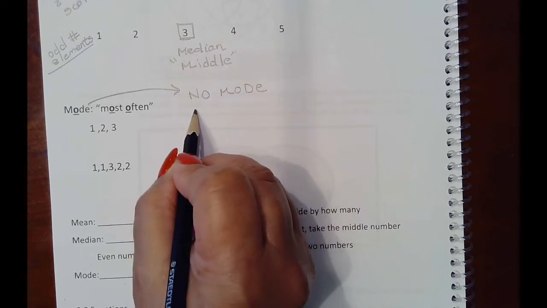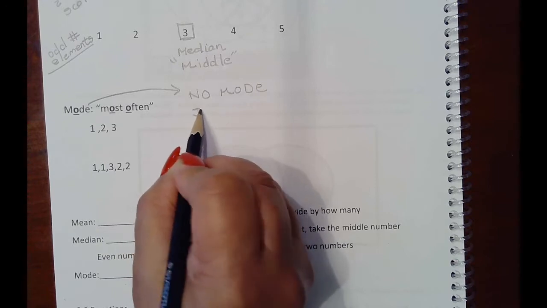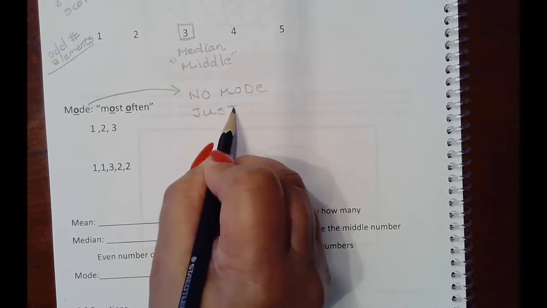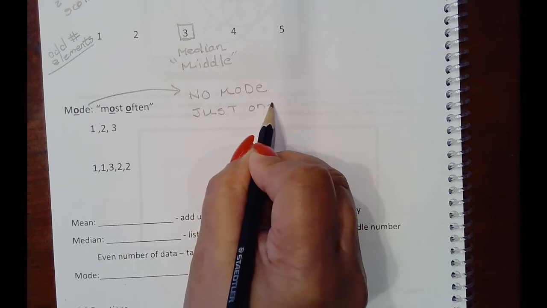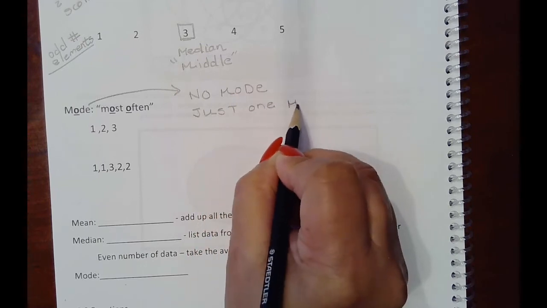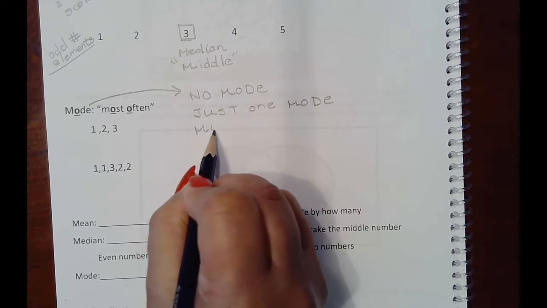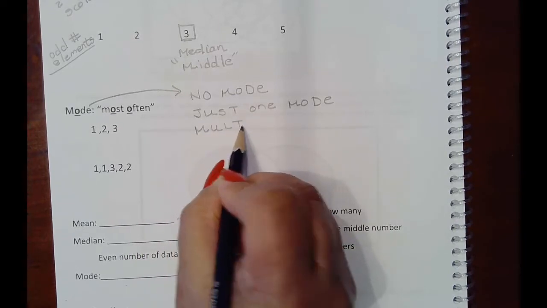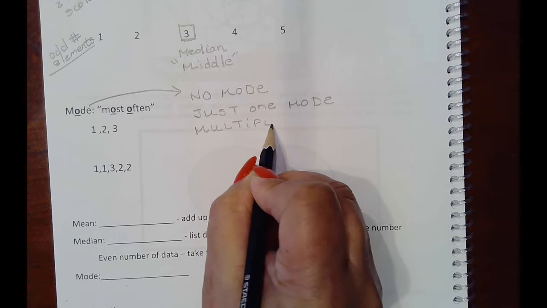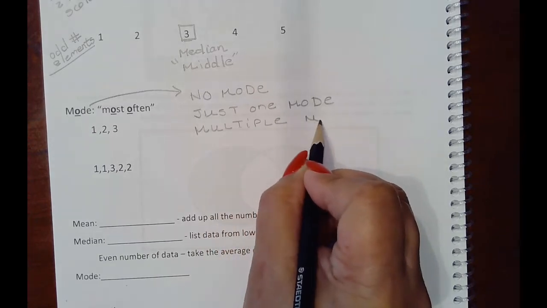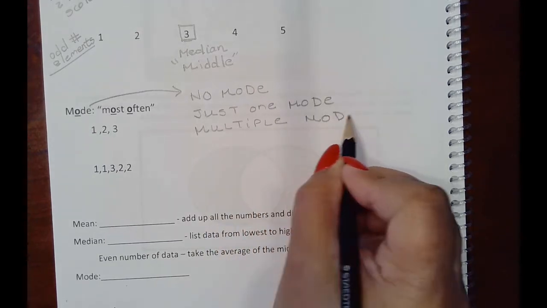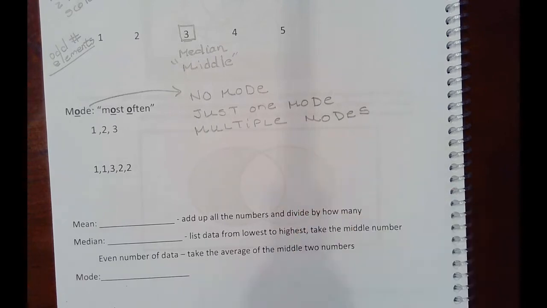Sometimes there is just one mode. Just one number that occurs more often than the rest. And sometimes there are multiple modes, more than one. Okay, those are the three ways that your answer can potentially turn out.